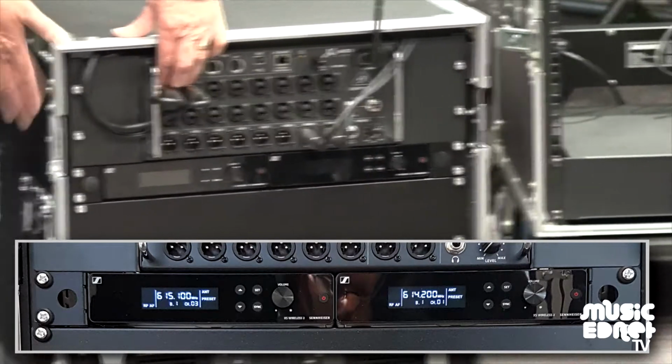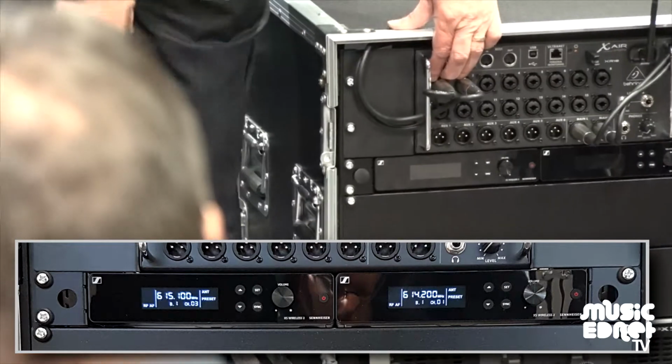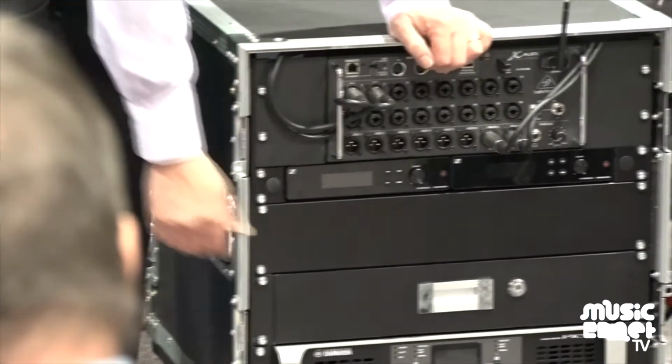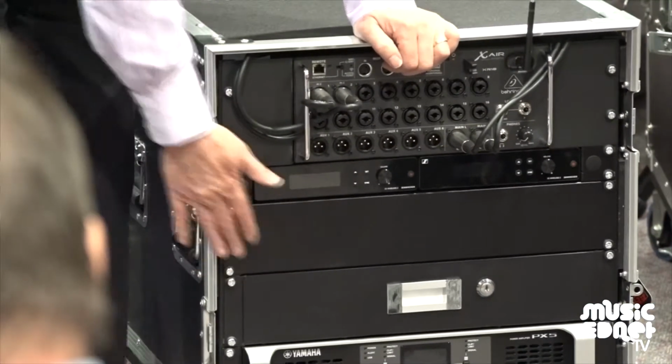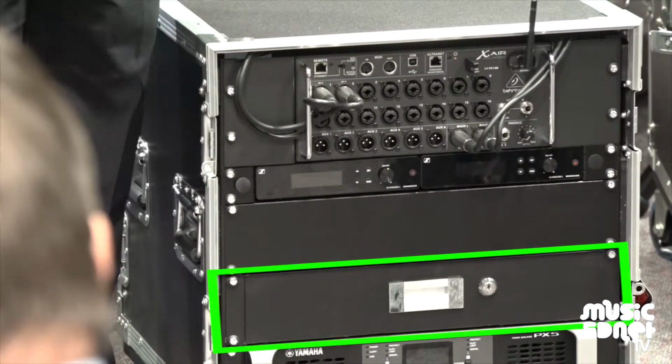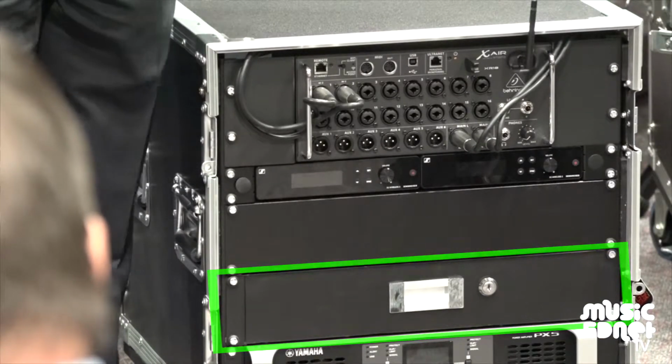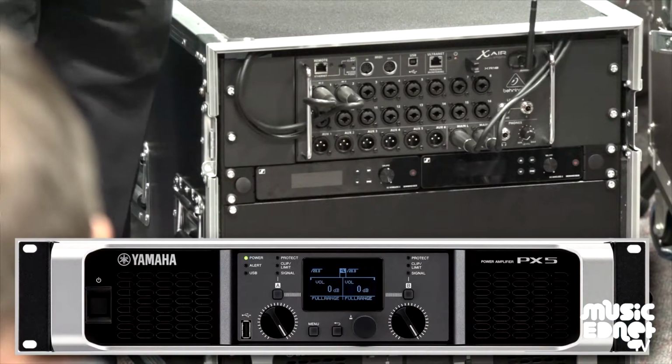You might need a bit more space in the rack for that, obviously. So that's just a blank panel there. That's room for other things that you might want to put. A drawer, very important to have a drawer in the rack where you put your wireless mics and your other bits and pieces, right? You don't want to be lugging a bag around with all those bits and pieces. And then finally, the power amp.